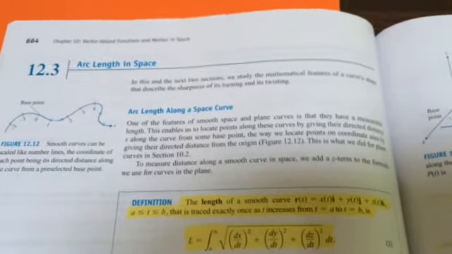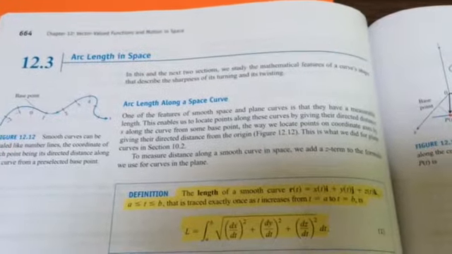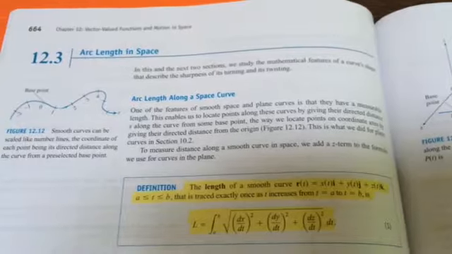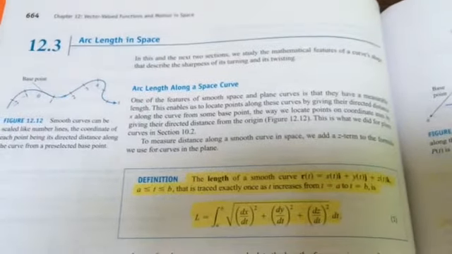Hi, this is the 12.3 video. It's called arc length in space, but it also has one other thing in here. So we're going to be looking today at arc length and the unit tangent vector.